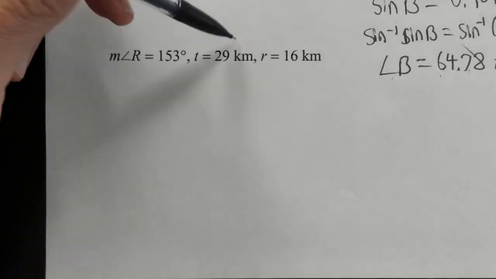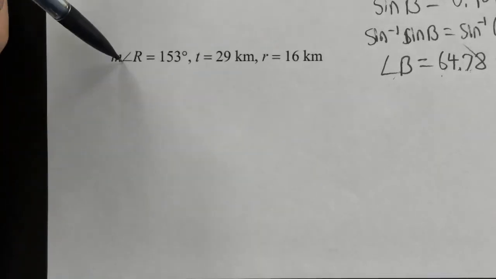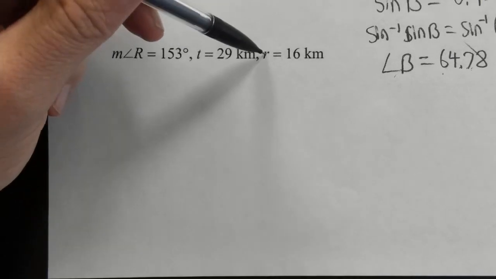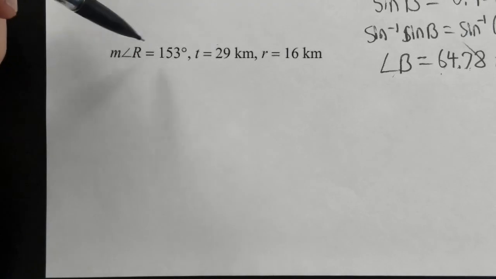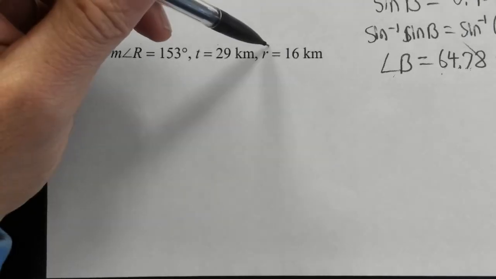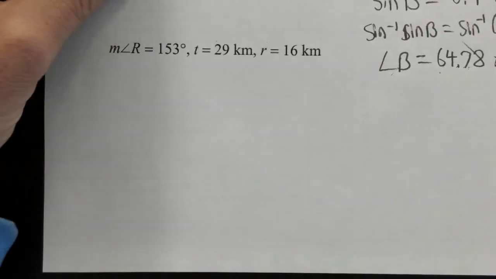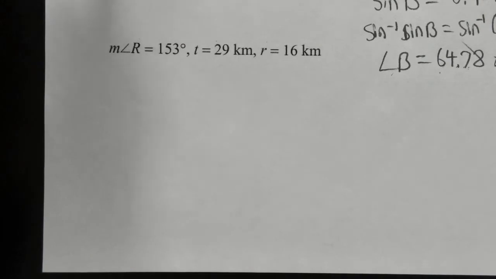This time we don't have A's, B's, and C's to look at. We've got angle R, side T, and side R. Well, we still have side angle, because angle R is across from side R. So it still works out. And so when we go through and look at this, if you wanted to calculate the H part of this, then we could.